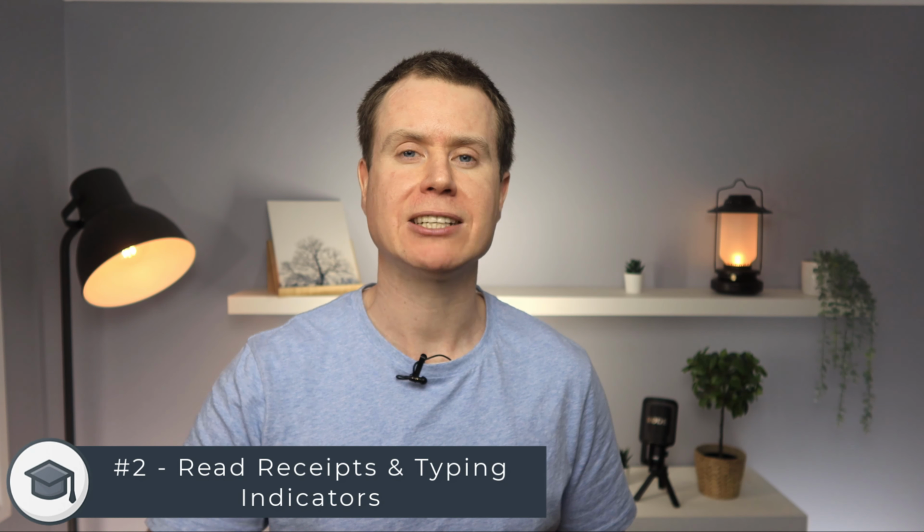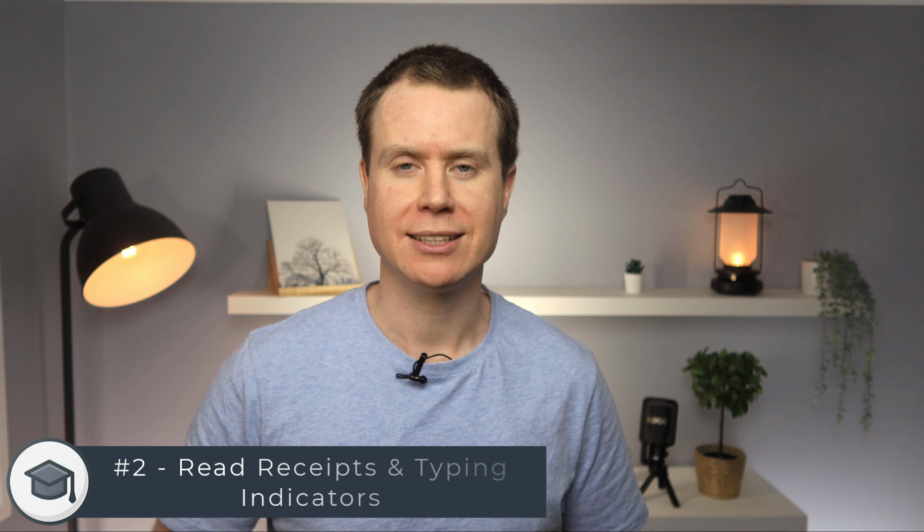Next up, Signal gives you the option of disabling read receipts and typing indicators.